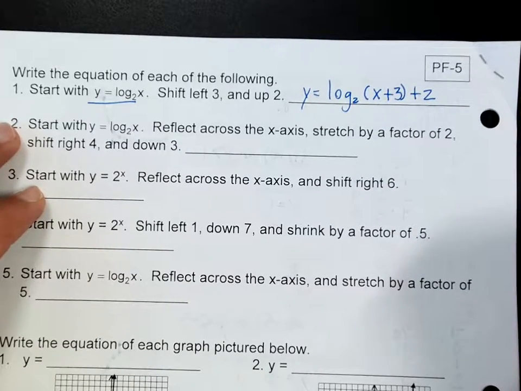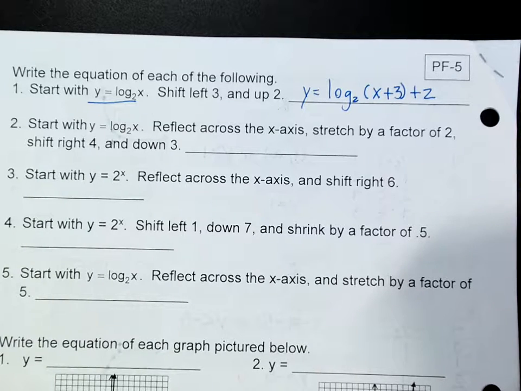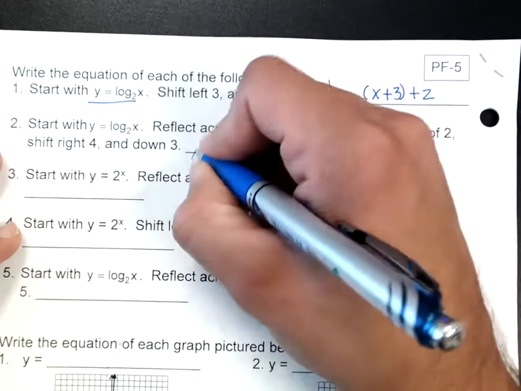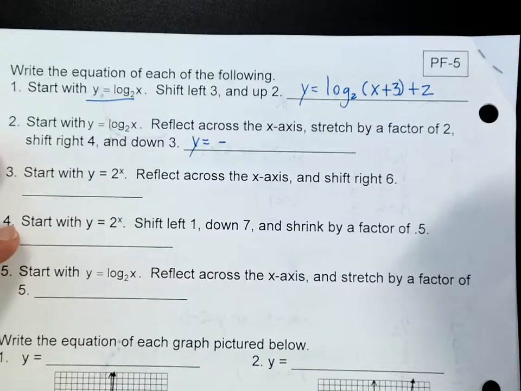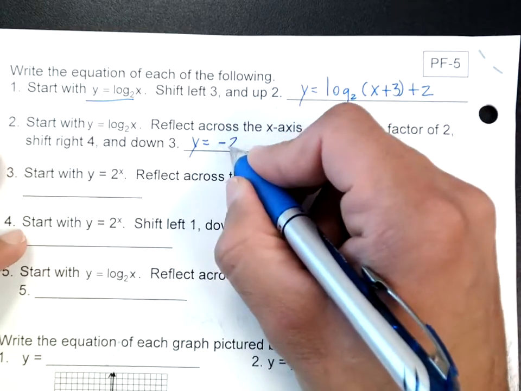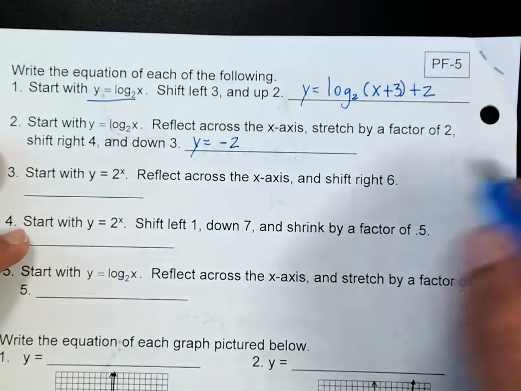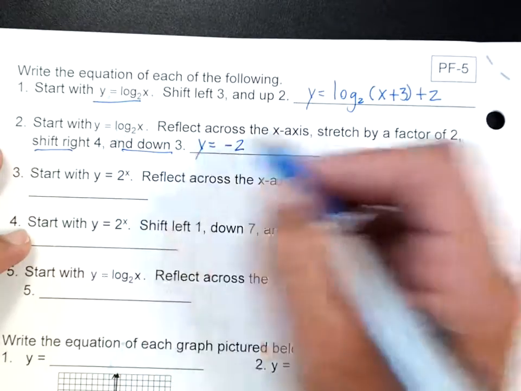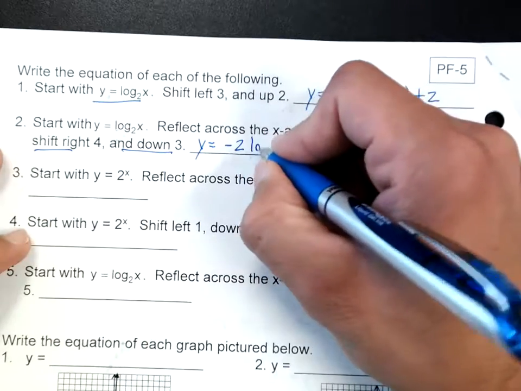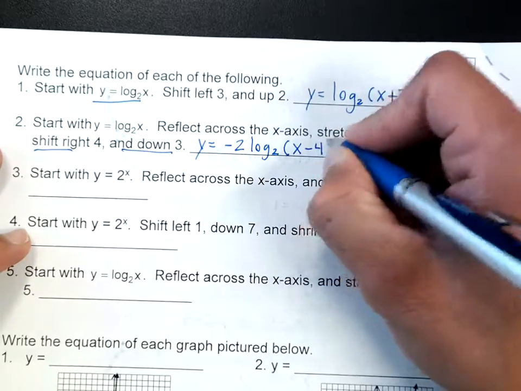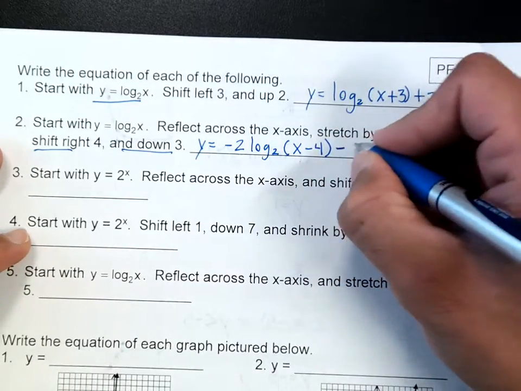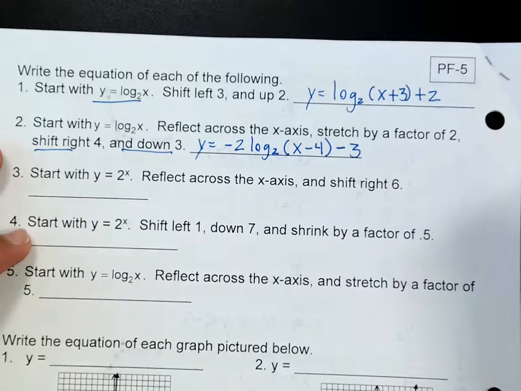All right. On the next one, it says reflect across the x-axis. We know that has to be a negative. So we have y is equal to negative, stretch by a factor of 2, so write the 2 in front. Shift to the right 4 and down 3. Since this is a logarithm, I write that right 4 is minus 4, and then down 3 is minus 3, like that.